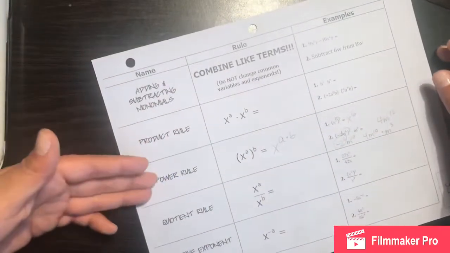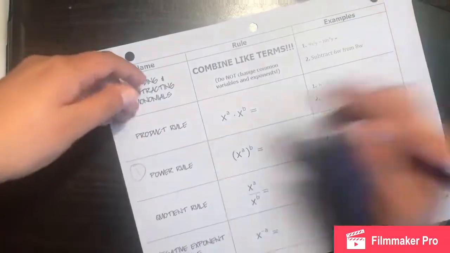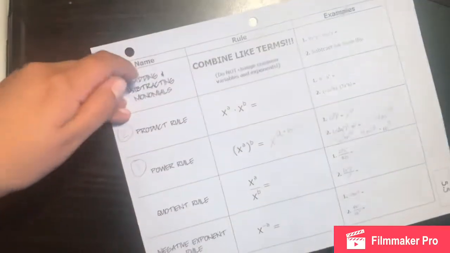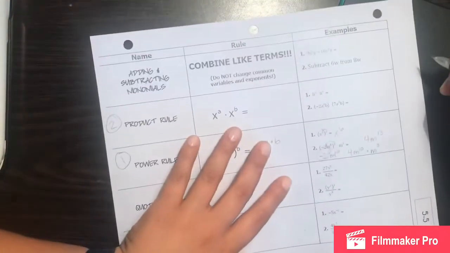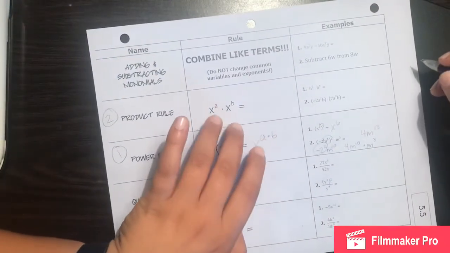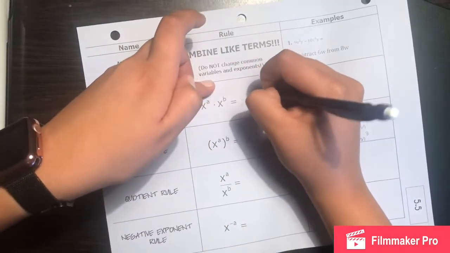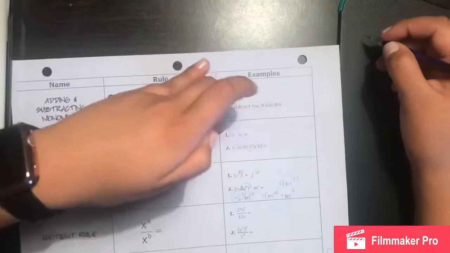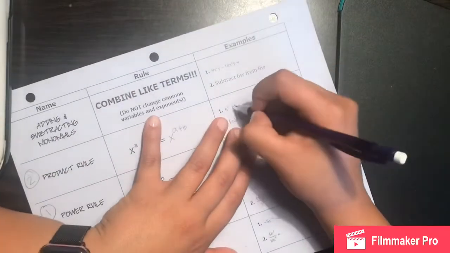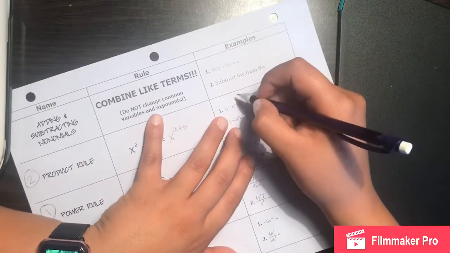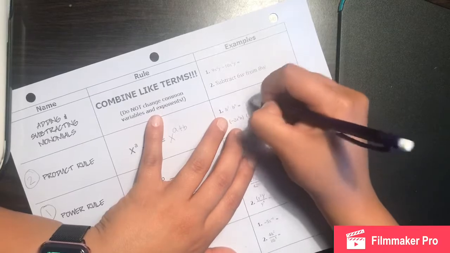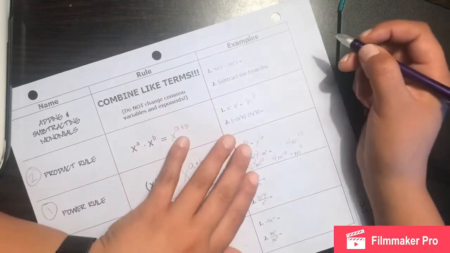Okay, so the first rule was the power rule. Then we look to the product rule. The product rule says that when I have the same base, I add my exponents. So this would be a plus b. So an example would be h squared times h to the 6 is 2 plus 6 is 8, so h to the 8th. Then number 2, this just takes it to a whole new level.